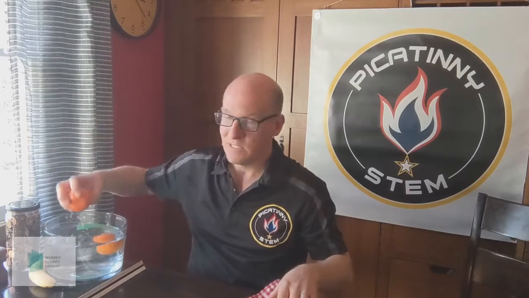So you might be thinking, but how is that possible, right? So what I did actually is, the one that sunk, I changed the density inside of it. I filled it with pennies. So inside this orange is a whole bunch of pennies. So when I added those pennies in here, it increased the density of this orange, which is why it sunk compared to the other one. The density has to do with that.